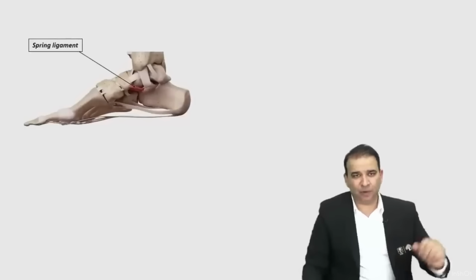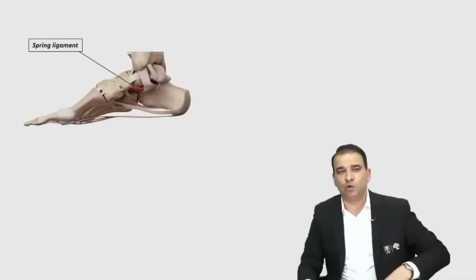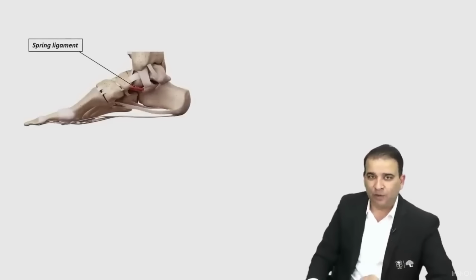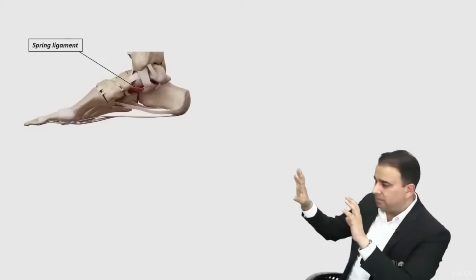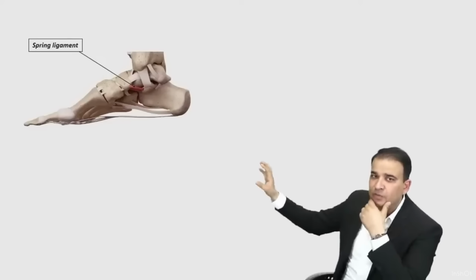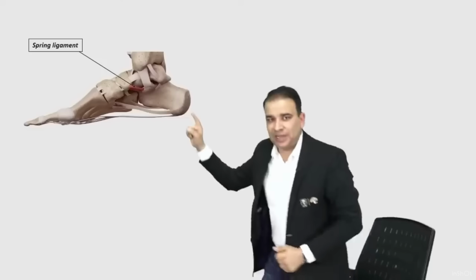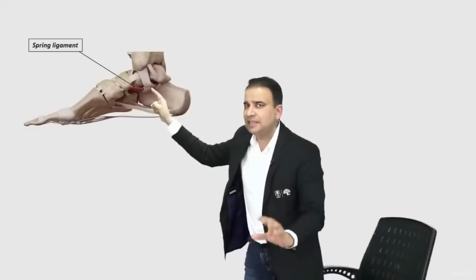Now, just a couple of ligaments I want to discuss with you quickly before we move on to the next topic, guys. The spring ligament. First of all, get oriented to this image here. You're looking at the foot from the medial side. Look at this ligament, guys, which is going from the calcaneum. That's the sustentaculum tali. It's a part of the calcaneum only.